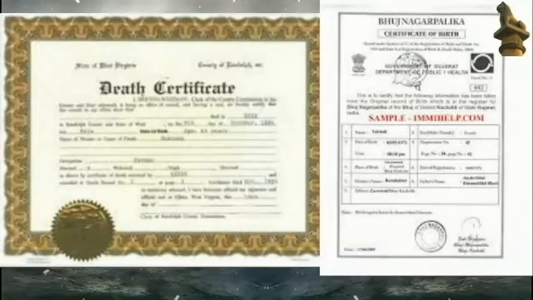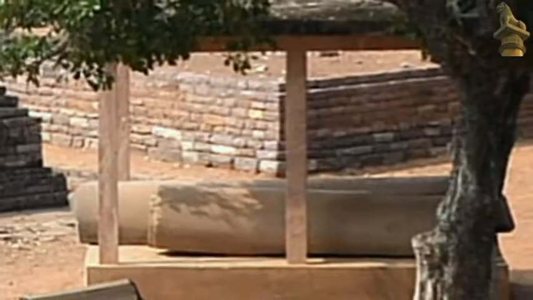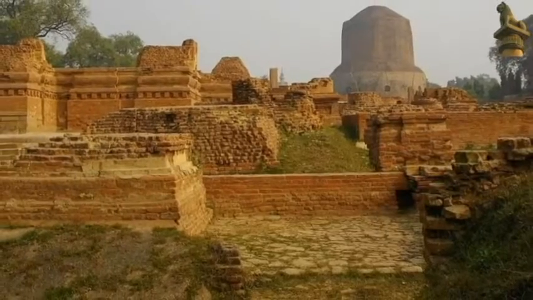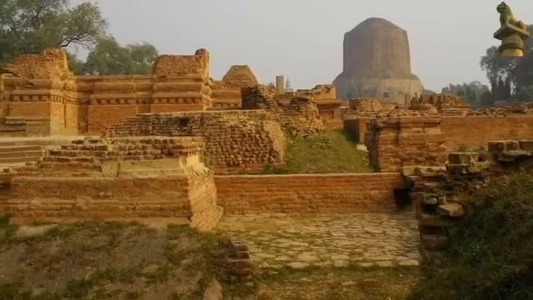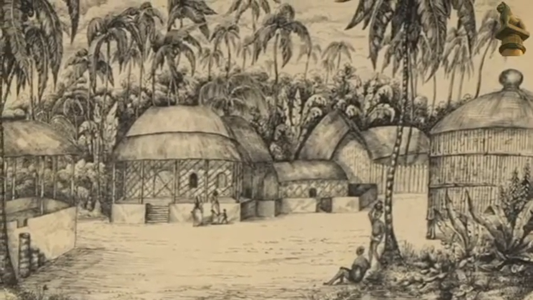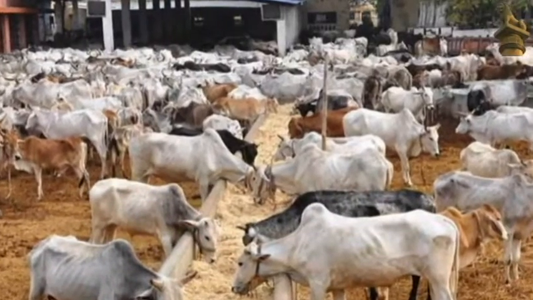During the rule of the Mauryas, the birth and death of civilians were recorded. The city administration had to look after the foreign visitors and collect the customs. In the villages, the Brahmin ruled. Village administration looked after the lands, taxes, population census, and the cattle count.